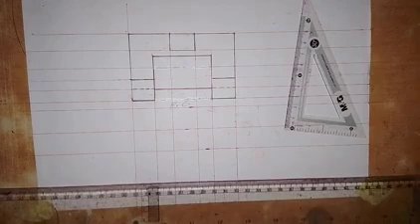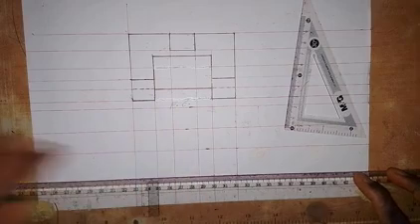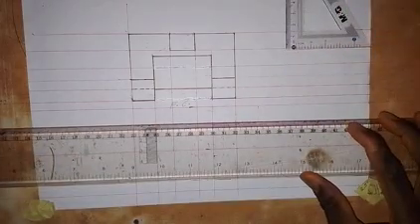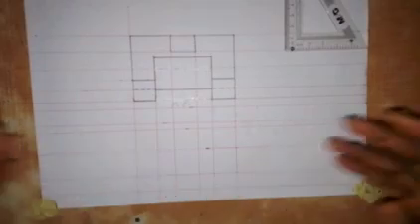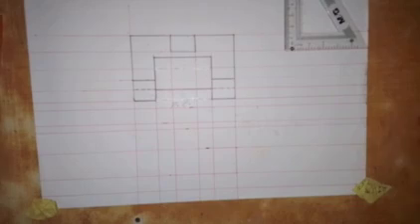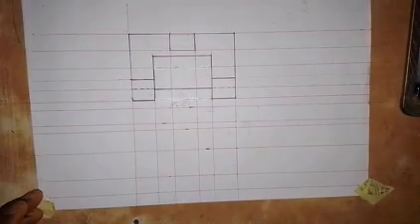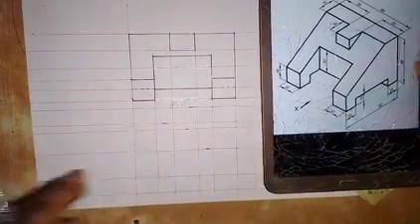Then I'm going to draw a horizontal line at this point, from this marking. Then I will come here also and draw a horizontal line like this. Okay, so we have this now. Everything that we need is already here. So what we need to do now is to bring out the shape that will give us the top view of this object. So let me bring it up for us to see it. Let's just put it here so that we can see it together.